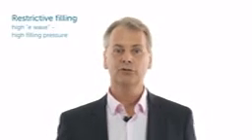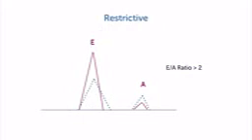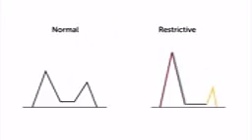If we have a patient who has a so-called restrictive filling, where we have elevated filling pressures, then this E wave will get very, very tall compared to the A wave. The value would be double as high as the A wave. And this would indicate elevated filling pressures. Again, let's compare the normal filling here to the restrictive filling. This is indicative of elevated filling pressures and, I would say, high volume status.